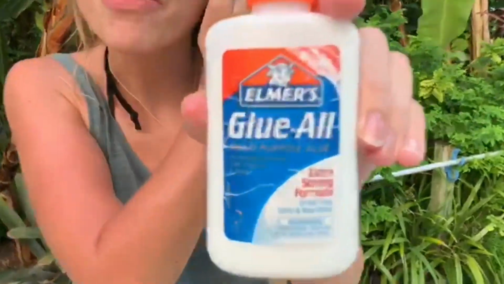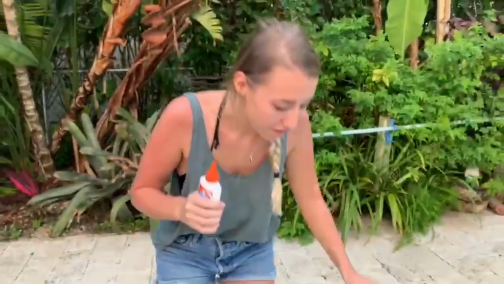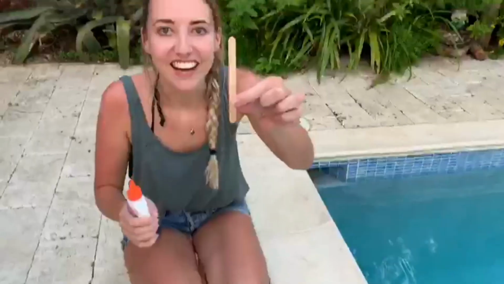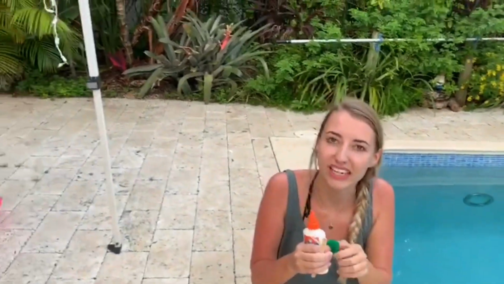Wow, a bottle of glue. I wonder if that will float or sink. Let's hold on to it so we can find out. I found something else. A lollipop stick. What do you think? Will that float or will that sink? Let's find something else. I found a green pom-pom. This is quite small. I wonder if this will float or sink.